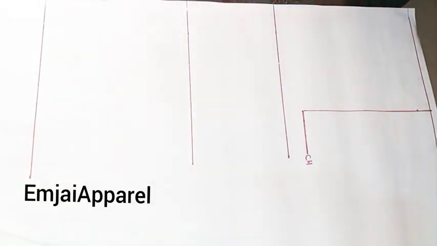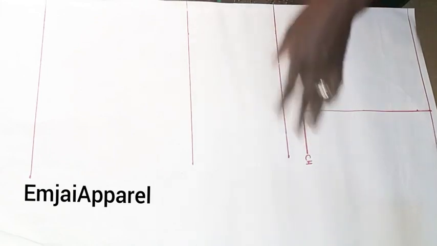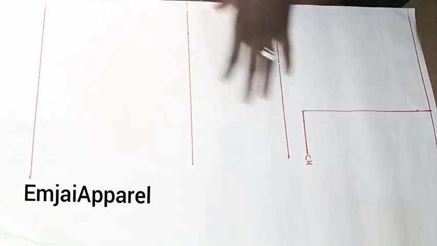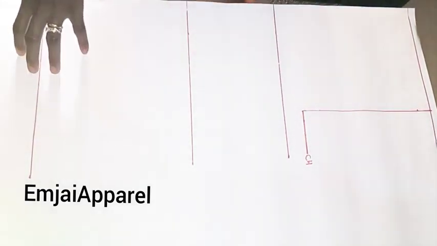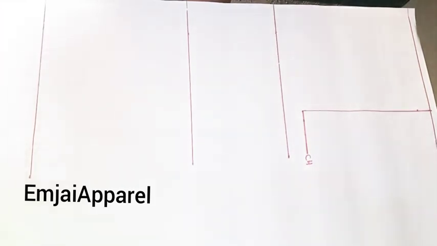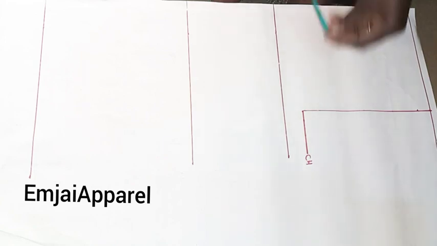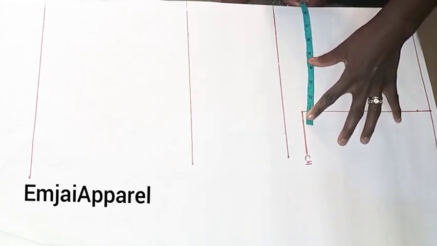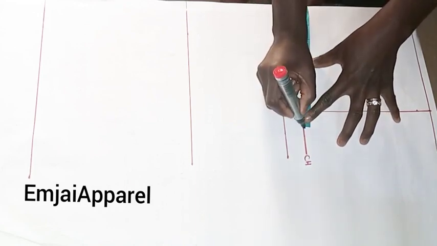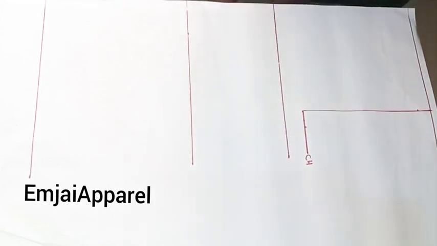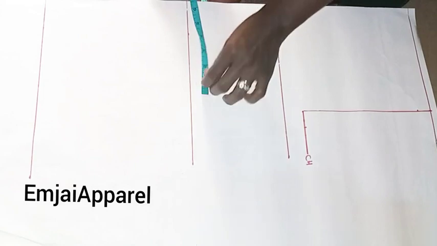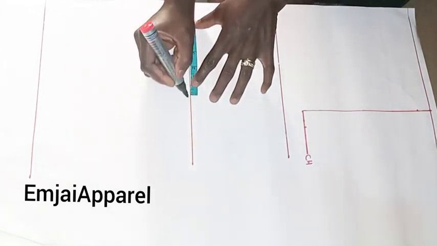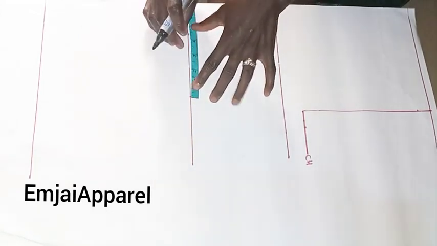So next I'm going to be inserting my bust measurement on the chest line, the waist measurement, and the hip measurement. The bust measurement I'm using is 34 divided by 4 is 8.5, and the waist measurement I'm using is 26 divided by 4 is 6.5.